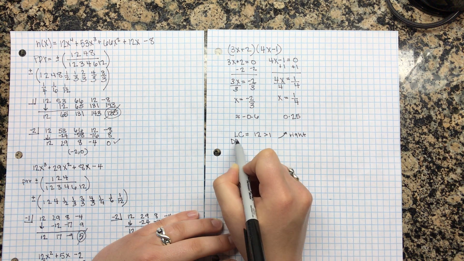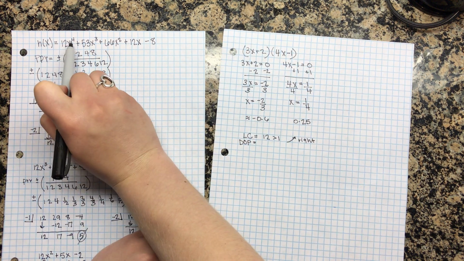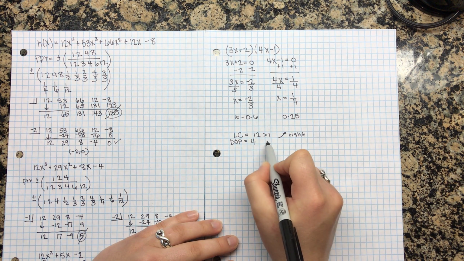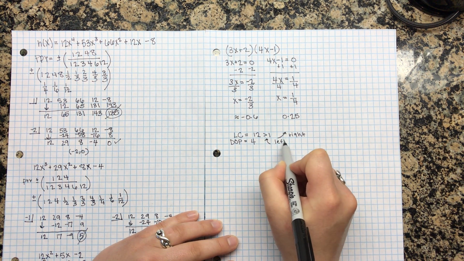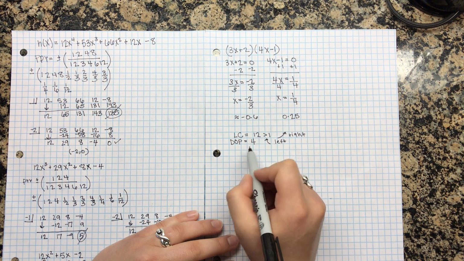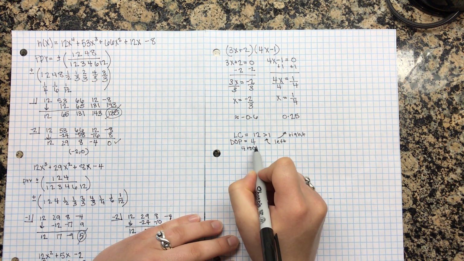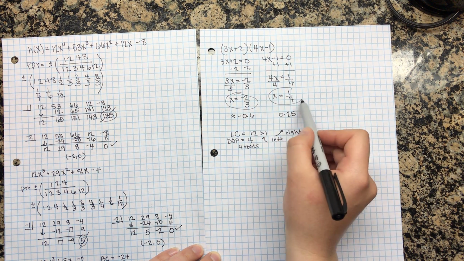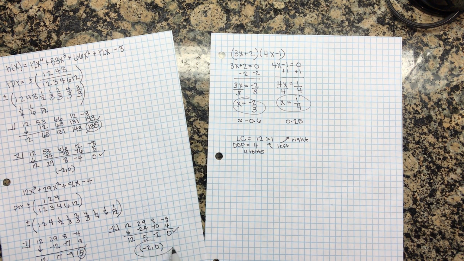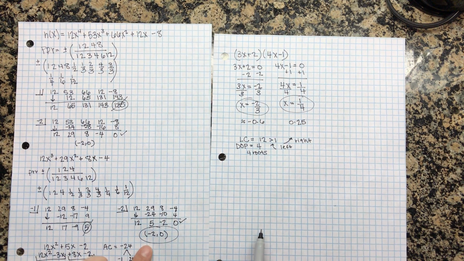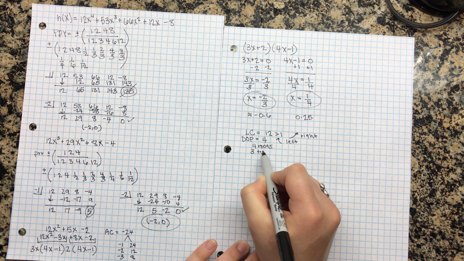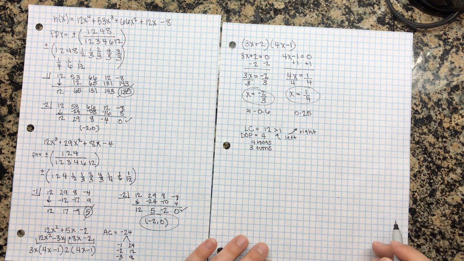And our degree is a 4, which is positive, which means it mimics what the right does, so it rises to the left. After that, we know that there's 4 roots, which we have found. We have our 1, 2, and then this one is multiplicity of 2. So we have 4 roots, and then it has 3 turns expected.